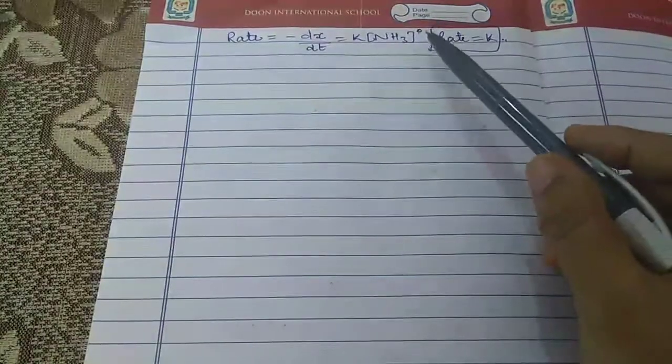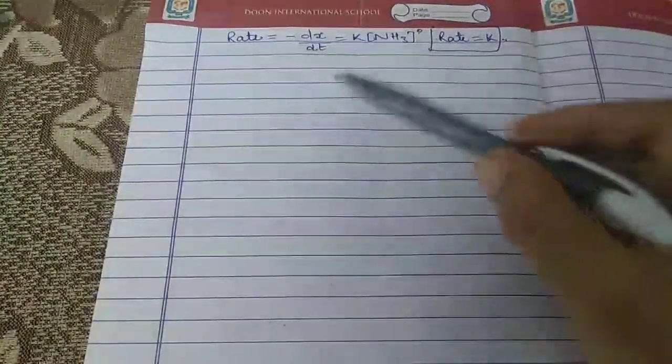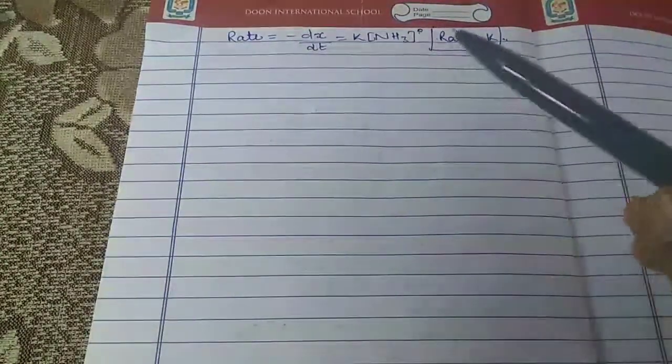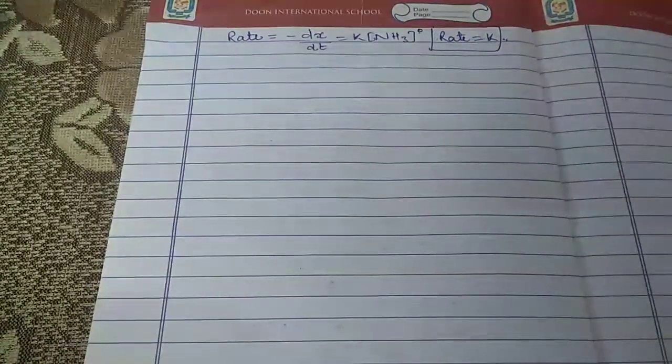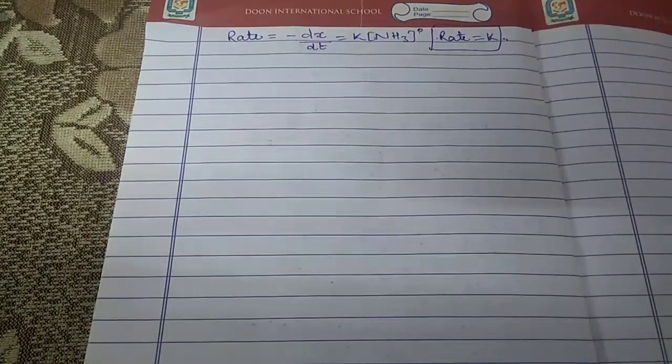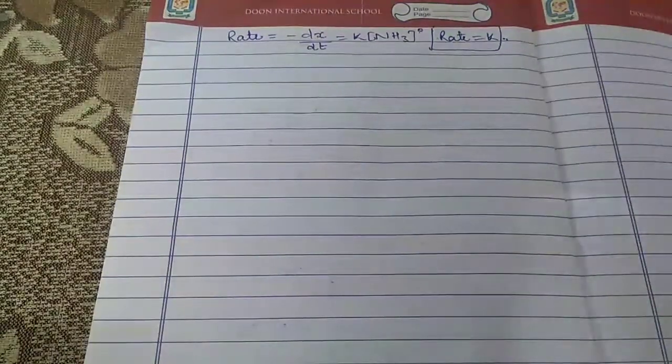So in this reaction, we have already discussed that the platinum metal acts as a catalyst. At sufficiently high pressure of ammonia, the metal surface gets fully saturated with gas molecules, and on further increasing the concentration of ammonia, the amount of ammonia on the surface of the catalyst does not change. Therefore, the rate of reaction becomes independent of the concentration and hence becomes zero order. That's why it is a zero order reaction.